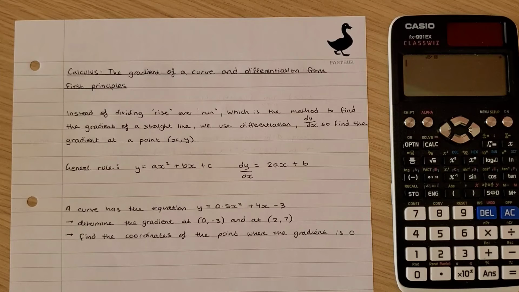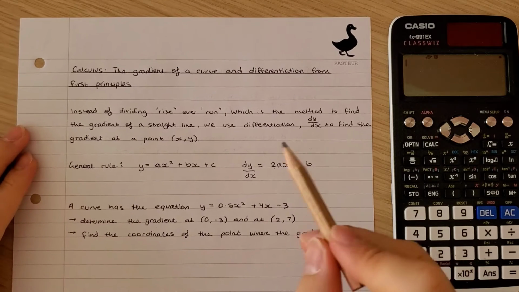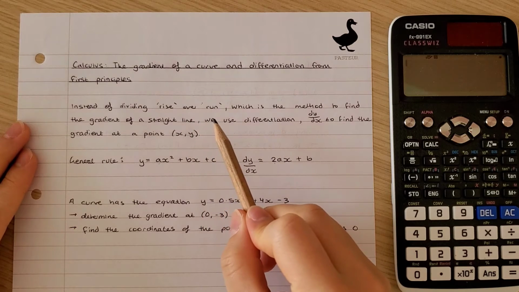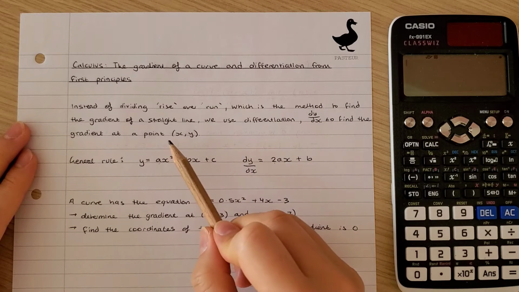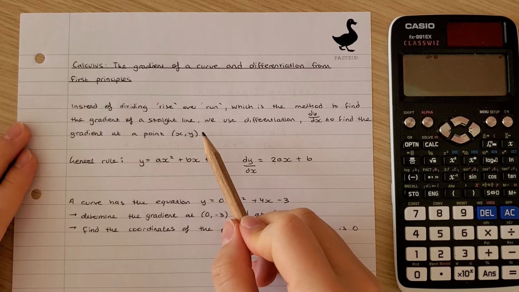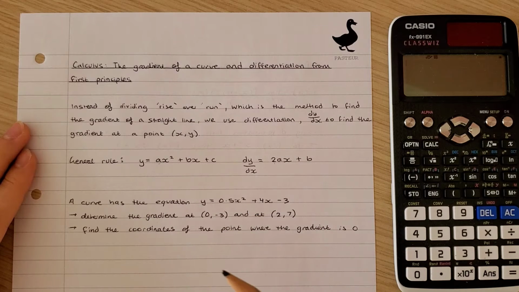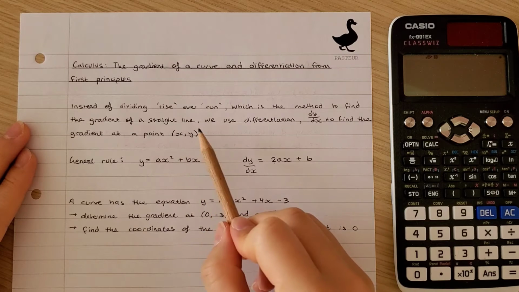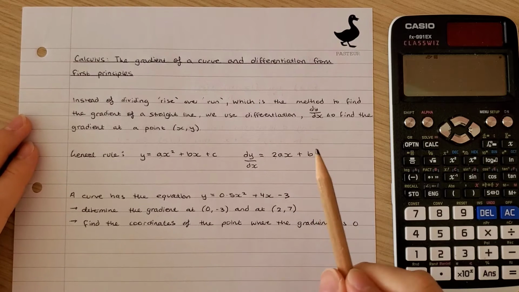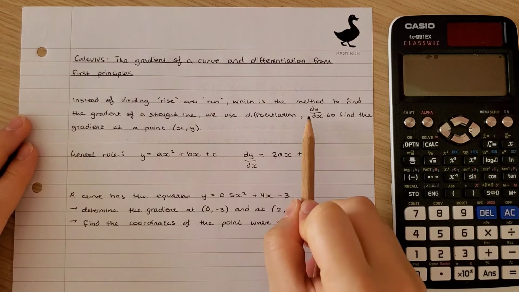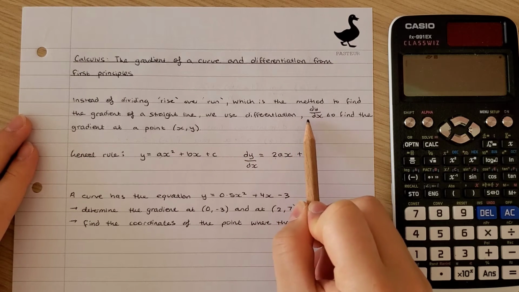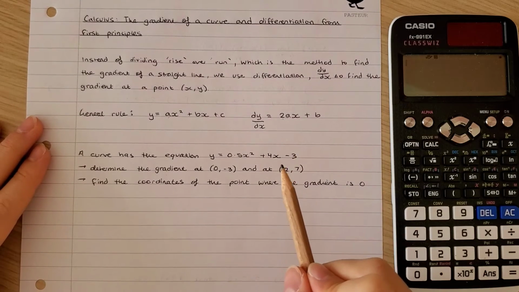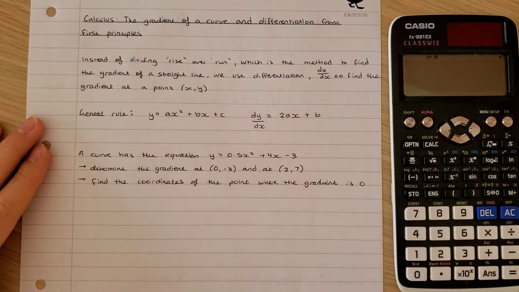In this video we're going to go over the basics of differentiation. We would usually use rise over run when we want to find the gradient of a straight line, but with a curve you can draw a tangent to it and draw a straight line through that way. An easier way is to use differentiation, which is shown by dy over dx, and this can be used to find the gradient at any point x, y.